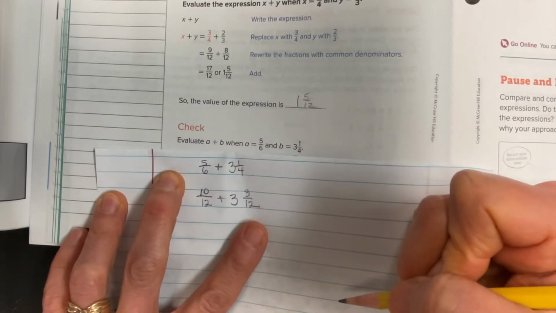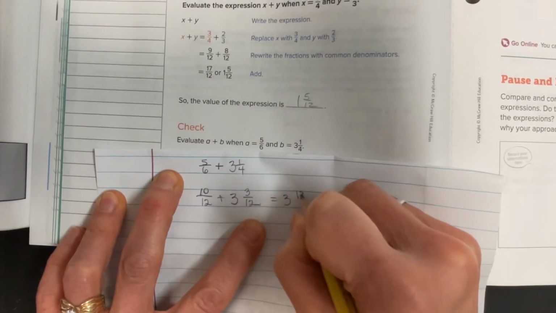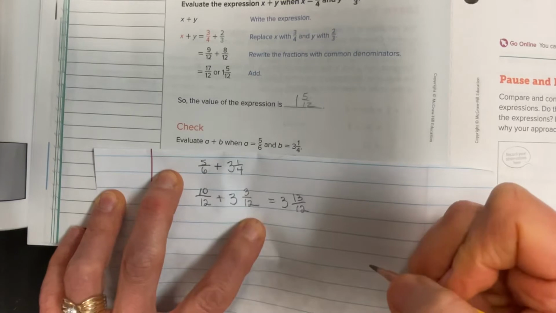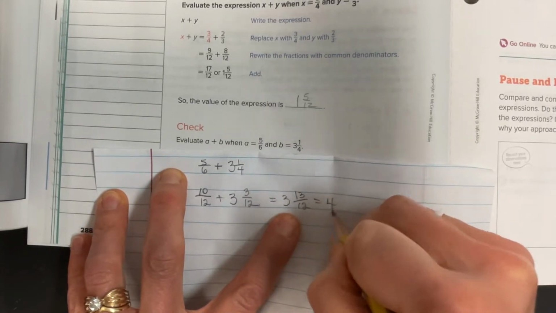And then we would add, so we would get 3 whole and 13/12, which is improper. That would be 1 whole and 1/12. So my final answer would be 4 whole and 1/12.